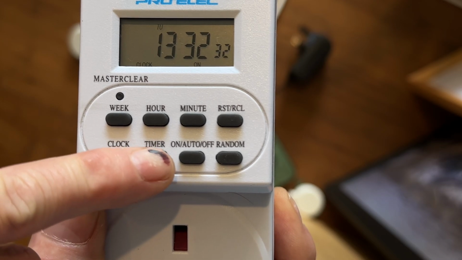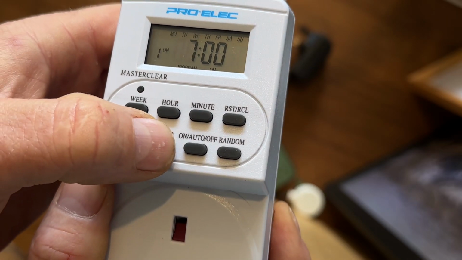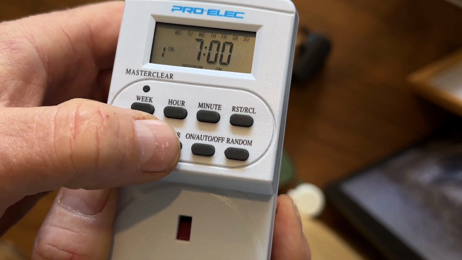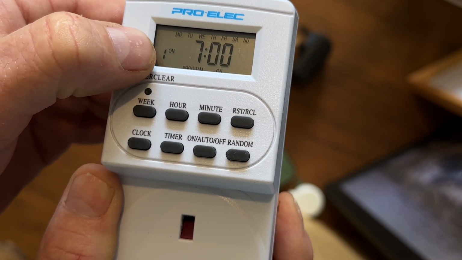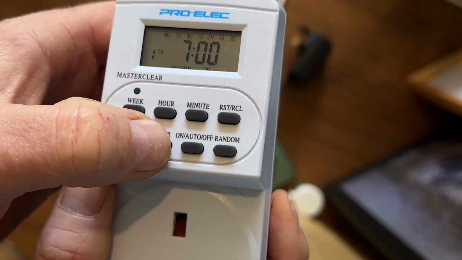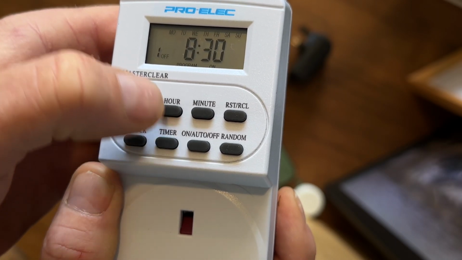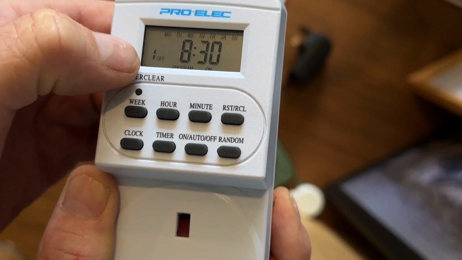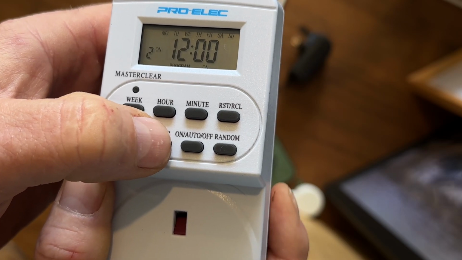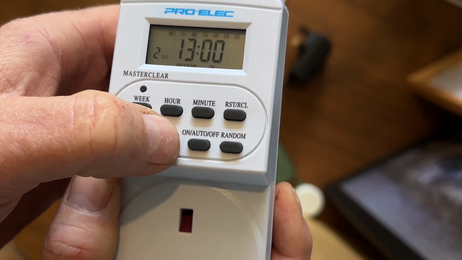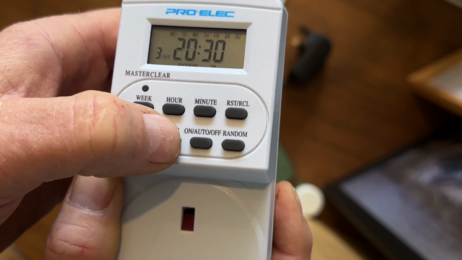And so this button here, the timer button, shows you the program, which basically, as you can see, one on means it comes on, that's the first program, so it comes on at 7 a.m. 7 days a week, all the days are lit up. So that's one off. This is the first program, comes on at 7, goes off at 8:30, on again at midday, off at 1, then on again at 7 p.m. and off again at 8:30 p.m.